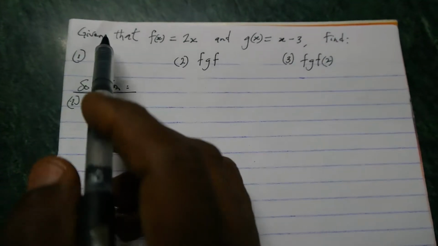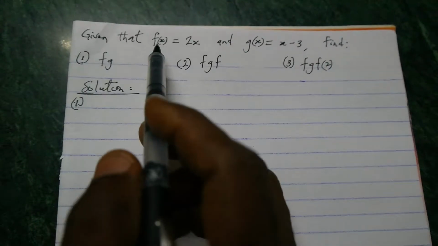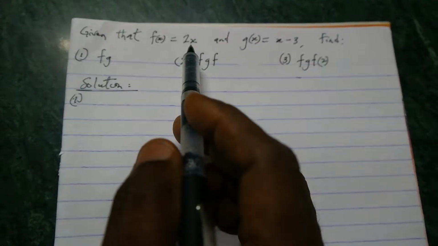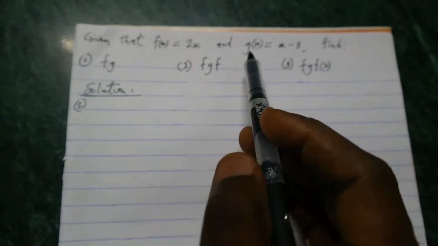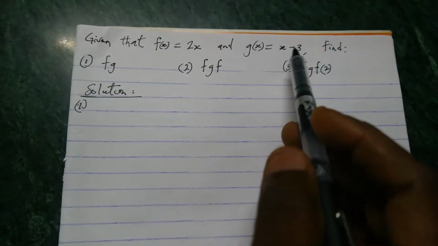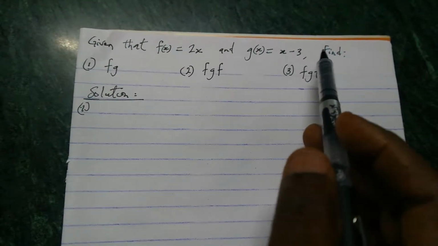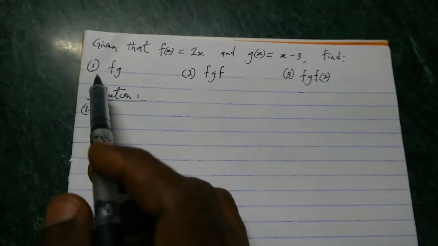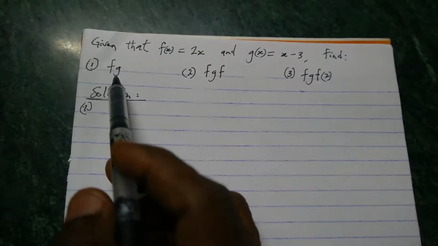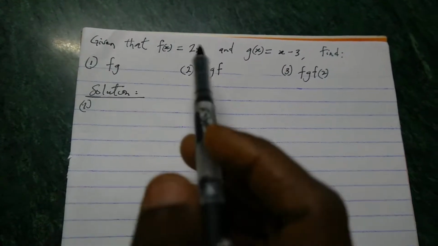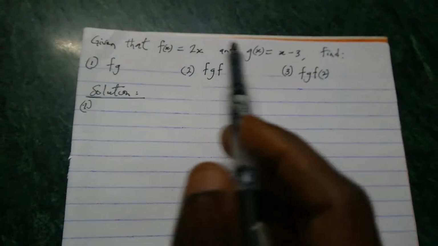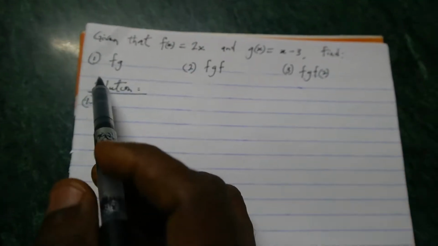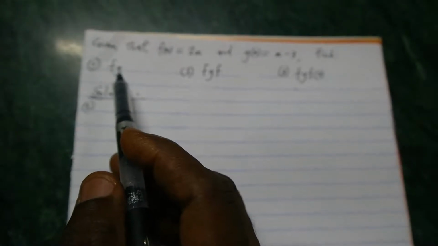The question says, given that function f is 2x and function g is x minus 3, find number one, f of g. We have two functions here, f and g.